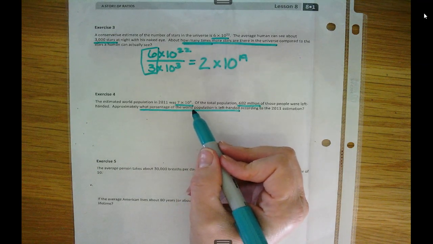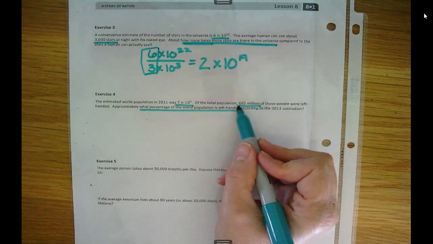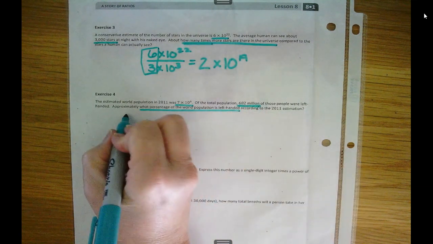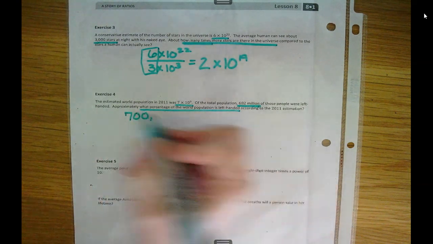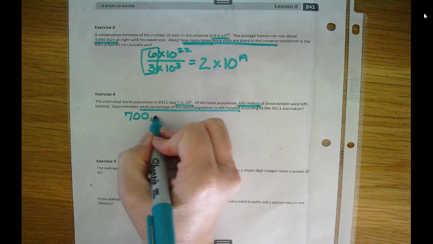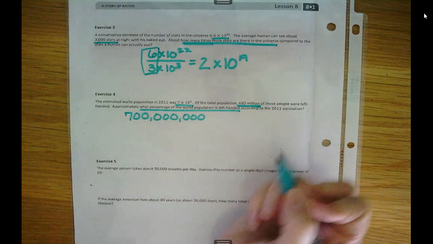Now, this lesson is about estimating. So the first thing I'm going to do is estimate this number as approximately 700 million. So 700 million would be, there are my thousands and there are my ones, tens, hundreds.